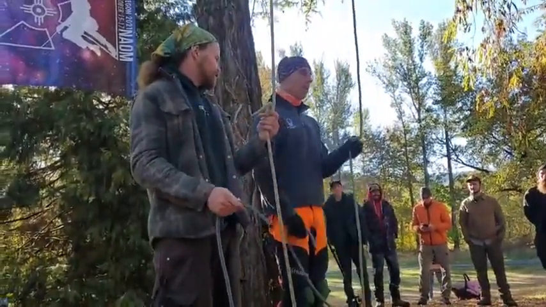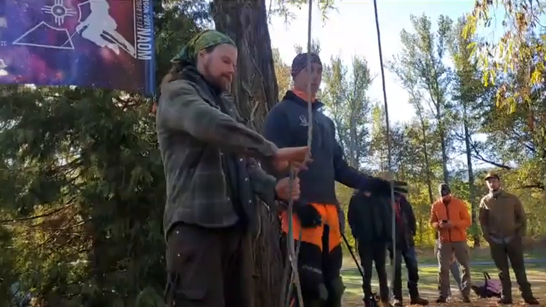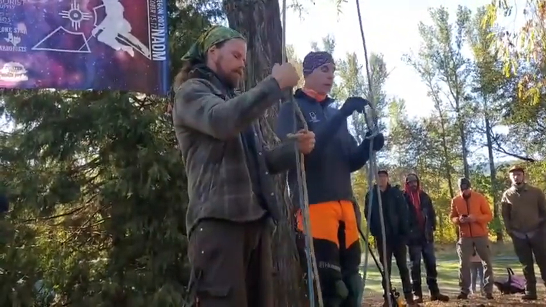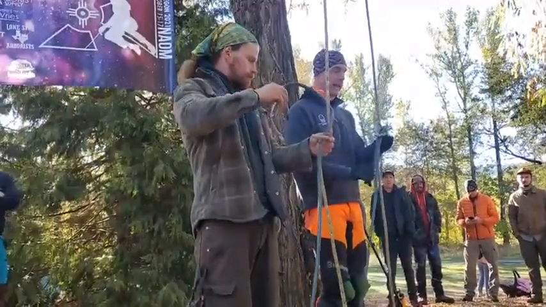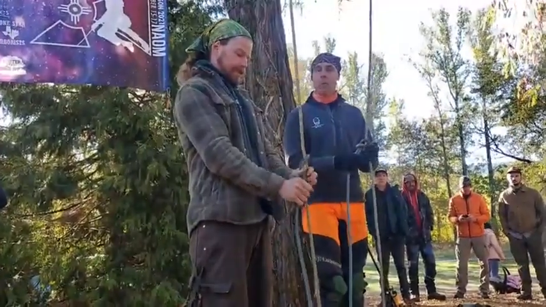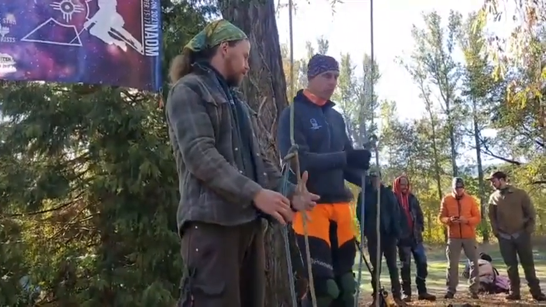Okay, so make a tiny little loop like this. Working end comes up and out. Whip it around counterclockwise around the stand, then back down inside. Is this how you form a sheep bend? It's not how I usually do. But yeah, well, you're going to owe me a beer. Okay. All right.